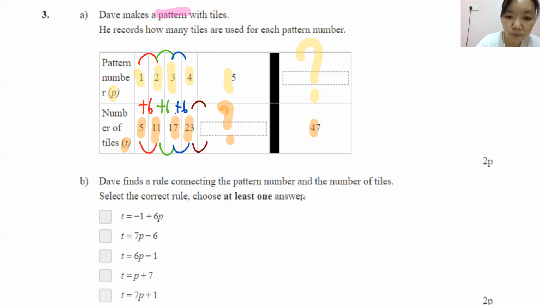Therefore, I'll be getting 23 plus 6 gives me 29 here. Pattern 5 has 29 tiles. Now I know the secret ingredient here is plus 6. So it goes on and on. And with some number here, it will give me 47 tiles.